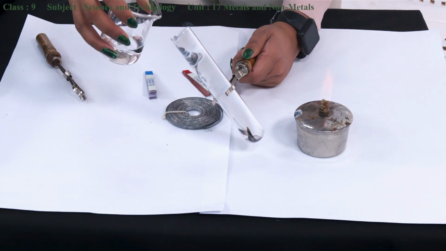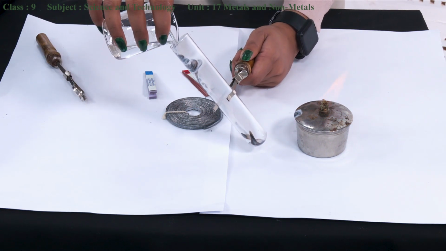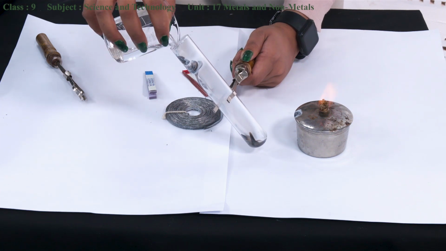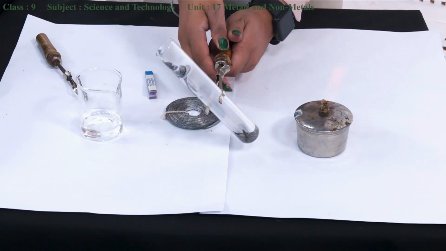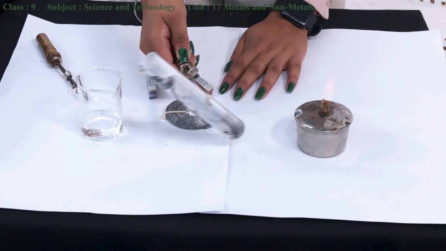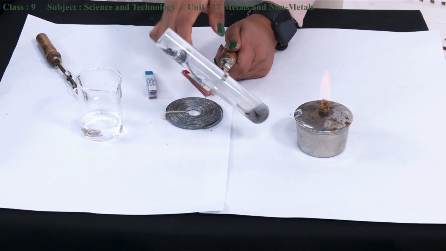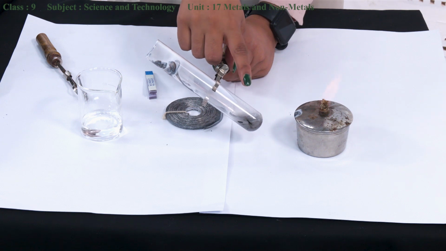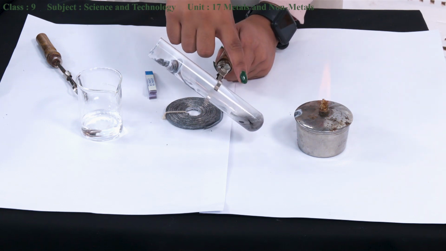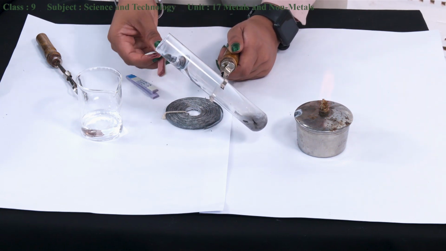Now we'll add a little bit of water and stir this. Now what happens is when magnesium oxide reacts with water, it gives us magnesium hydroxide.